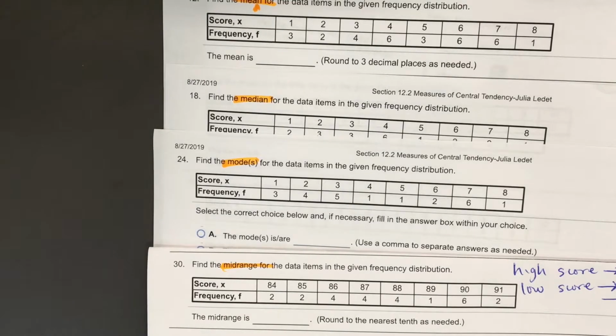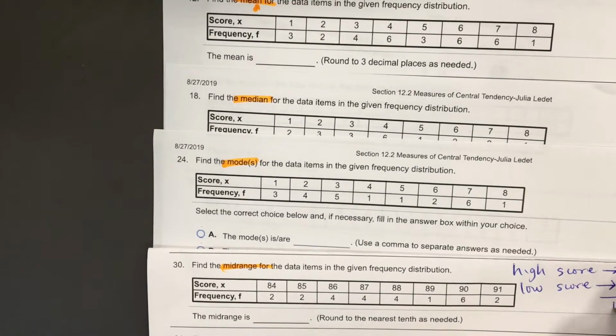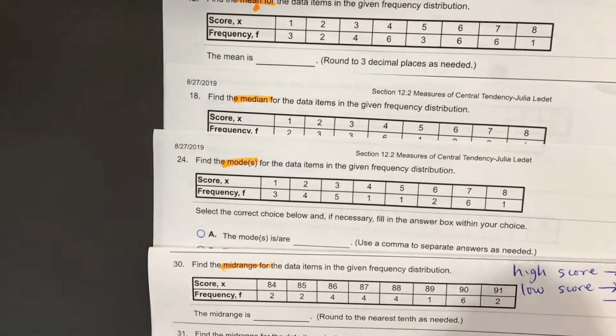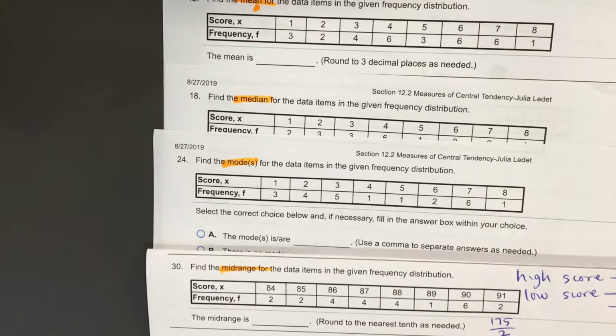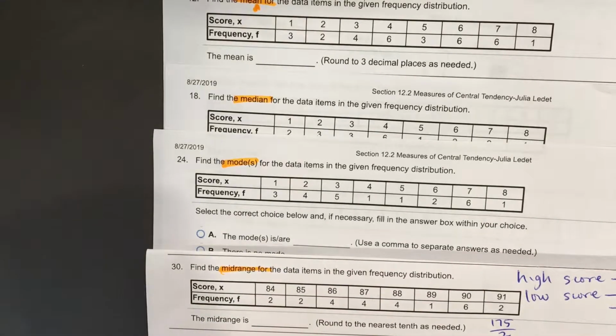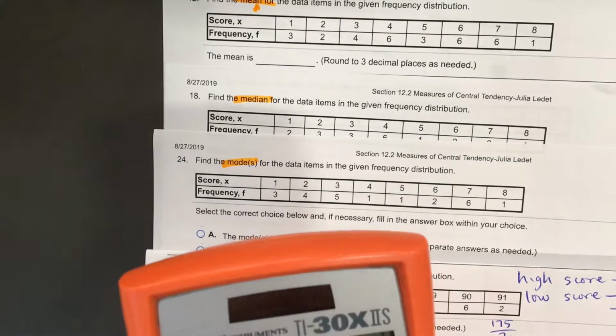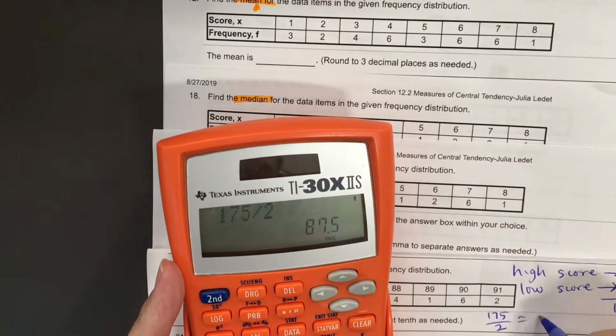Add them together and divide by 2. 175 divided by 2. I don't need anything else in that chart once I see find the mid-range. 175 divided by 2 is 87.5.